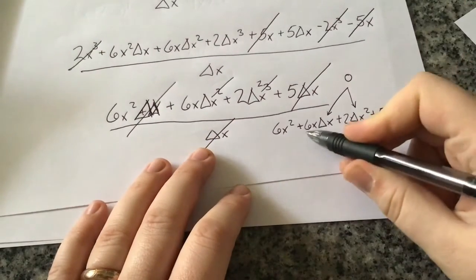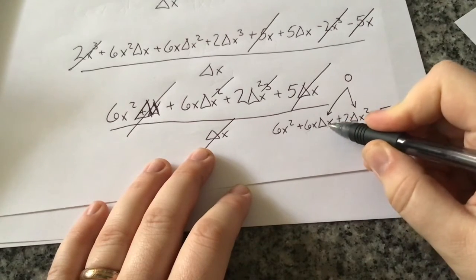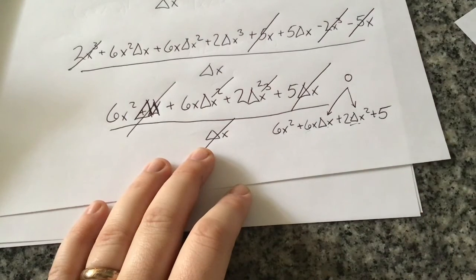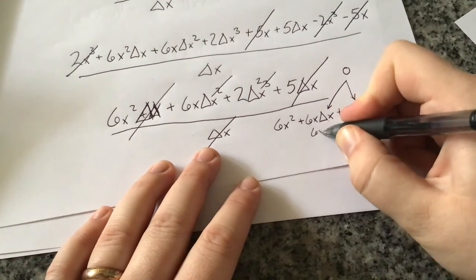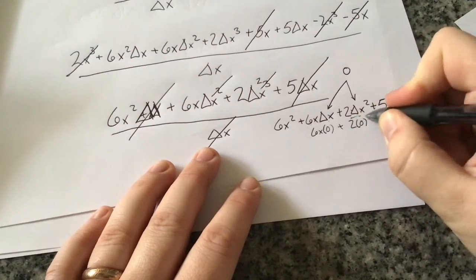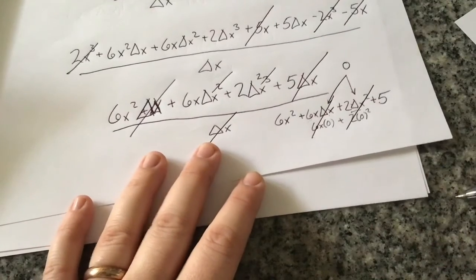Now, regardless of what this other stuff is, if you put a 0 in there and these are multiplying, what's going to happen there? They're going to get canceled out. They're going to become 0 because 0 times anything is still 0. So by plugging that 0 in, 6x times 0 and 2 times 0 squared, these terms are eliminated from the problem.